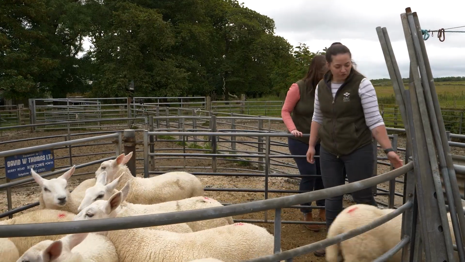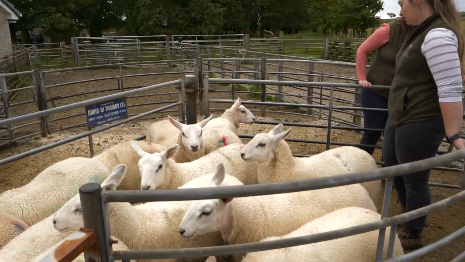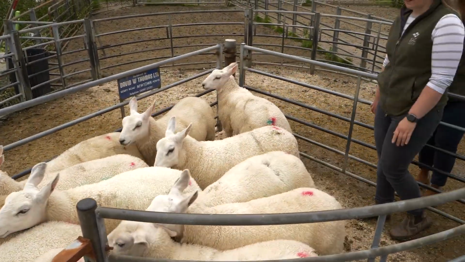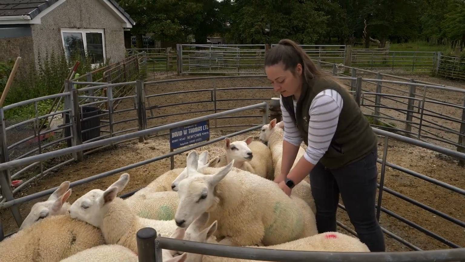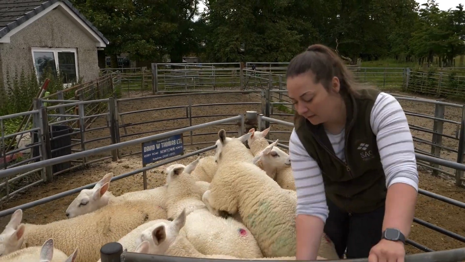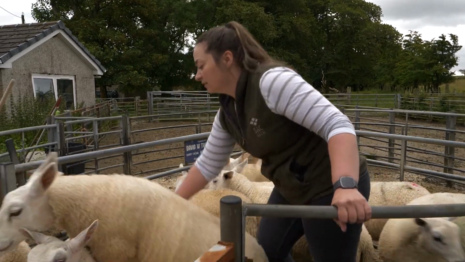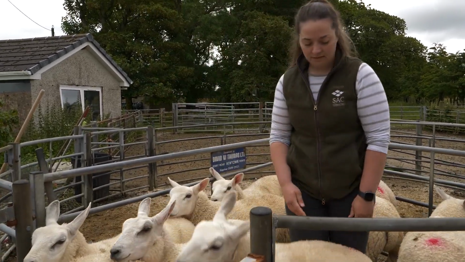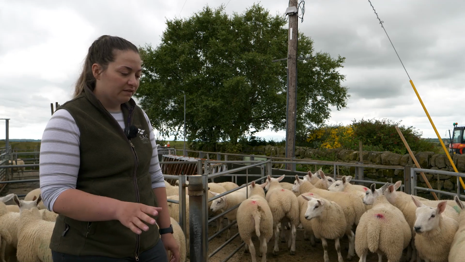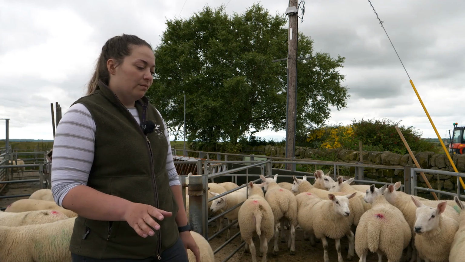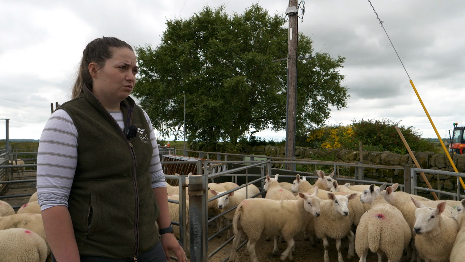So when we're handling lambs, we are feeling along the back and feeling the spinous processes and the transverse process. So the spinous processes are the bones along the top of the back, and the transverse processes are the ones along the side of the spine. For the conformation, the contact handling points are the shoulder and the loin, and what you're feeling for is the muscle development between the spinous process and the transverse process.